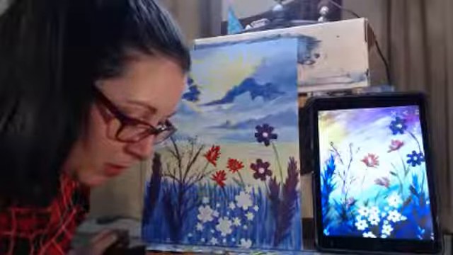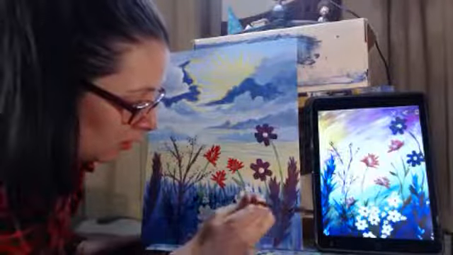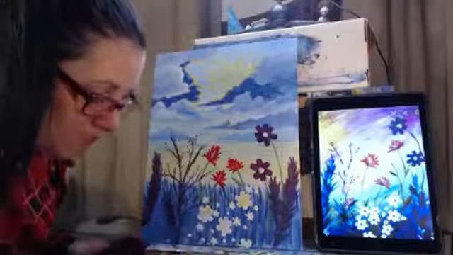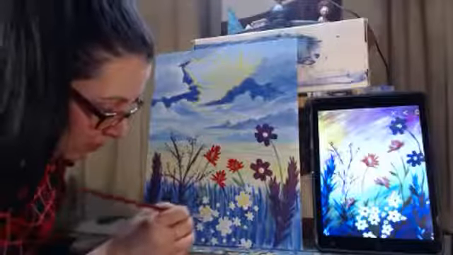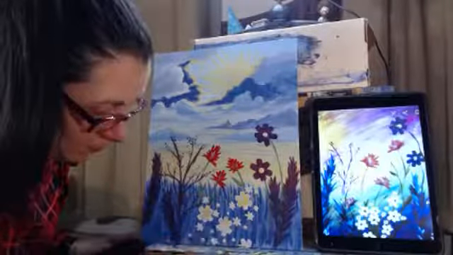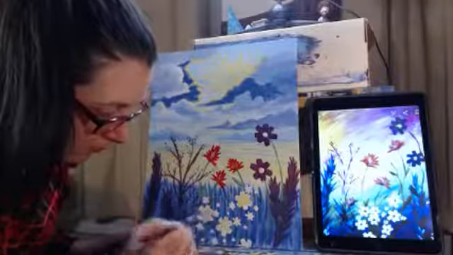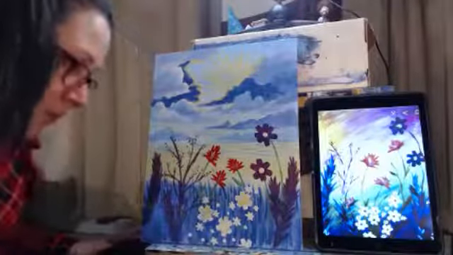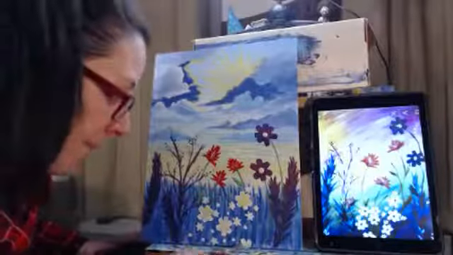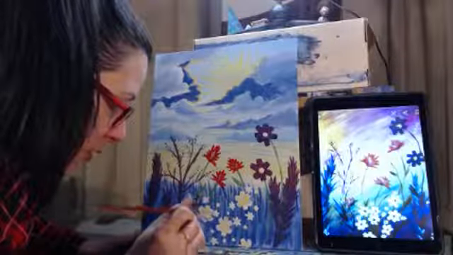Alright, on those white flowers, sorry, I'm going to put in a little touch of yellow onto them as well. This one, I'm not sure with that flower.